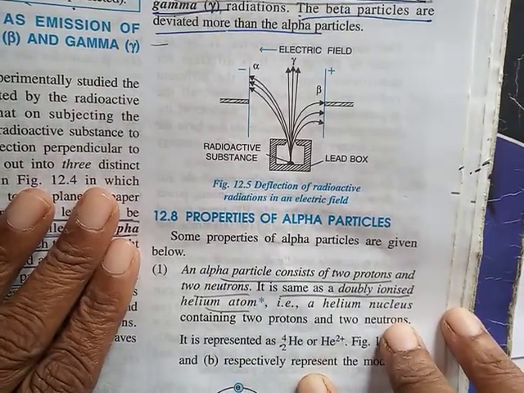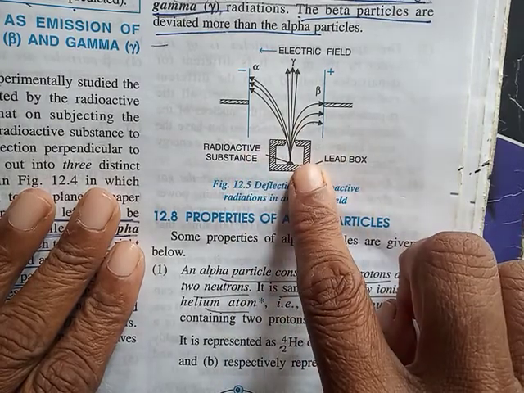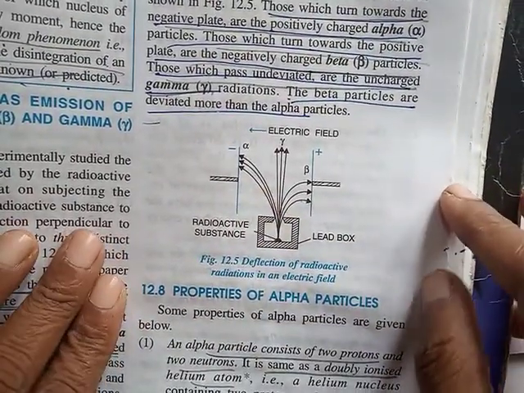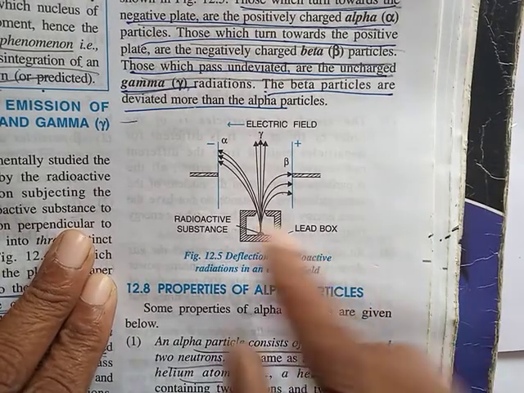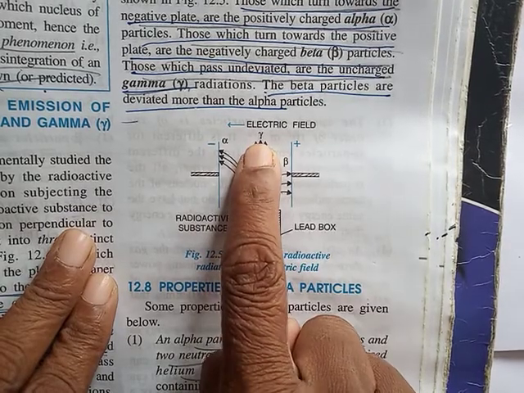Hello children. In the last video, we saw till this. Right now we'll start from here. So what was our main conclusion? There are three radioactive radiations generally that are produced. One is alpha, the other one is beta, and the third one is gamma.